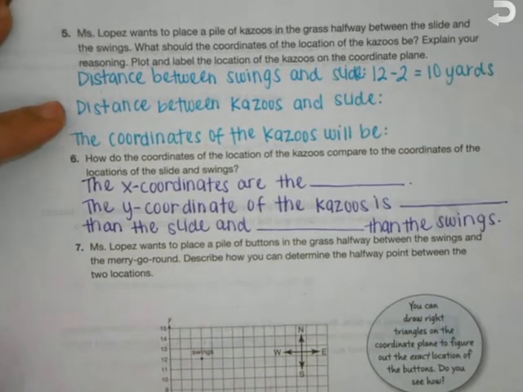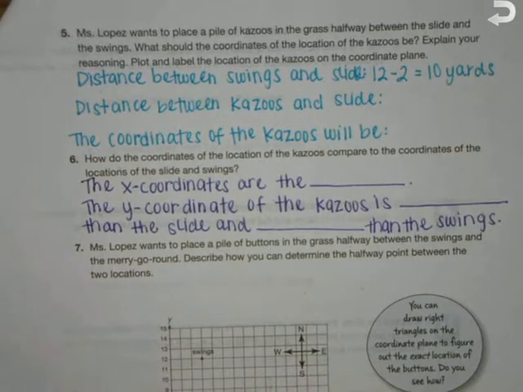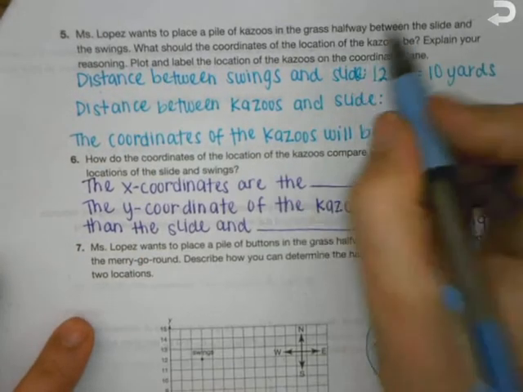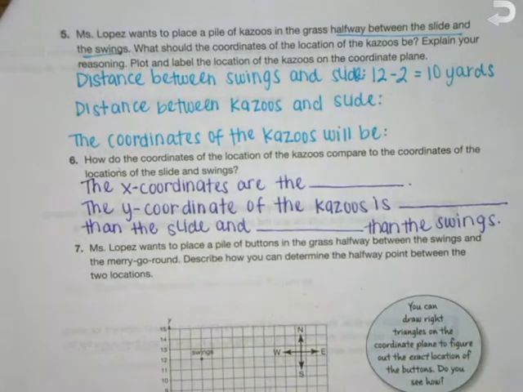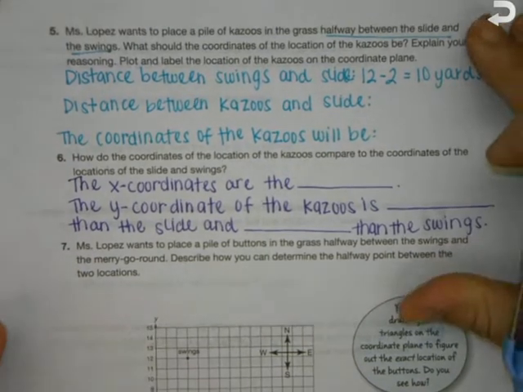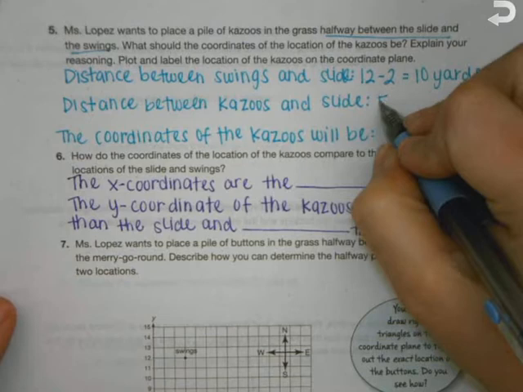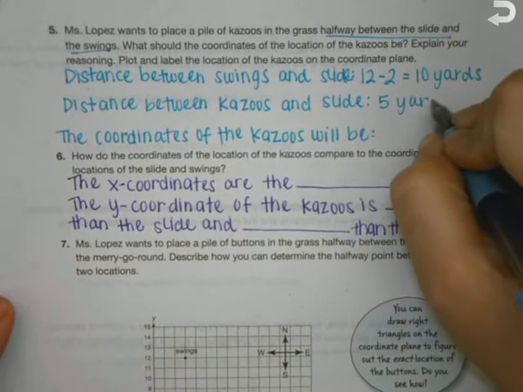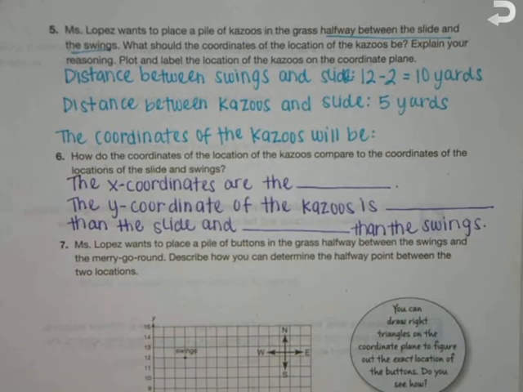So then if she wants the kazoos to be halfway between the slide and the swings, what would the distance be between the kazoos and the slide? 5 yards. It's just halfway, right? So how many of you graphed that on your graph? Okay, so if we are 5 yards in between, let's graph it.